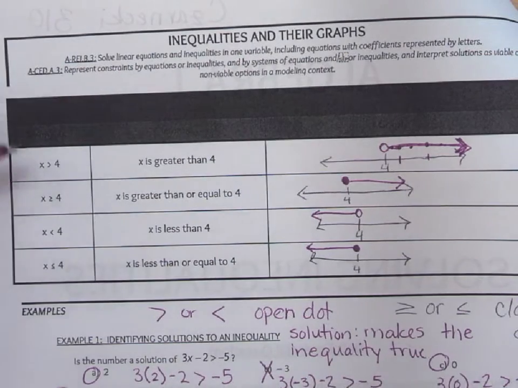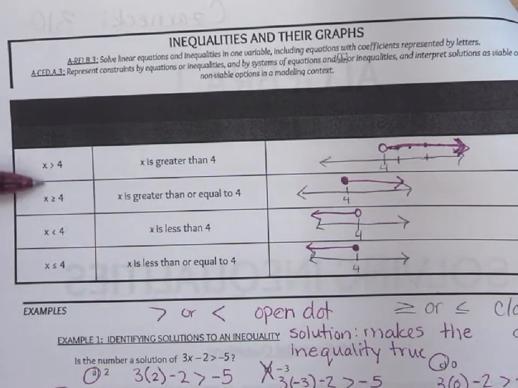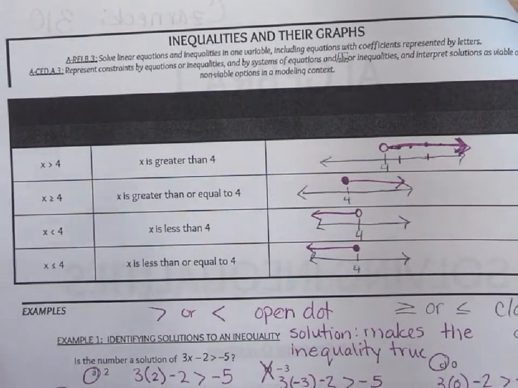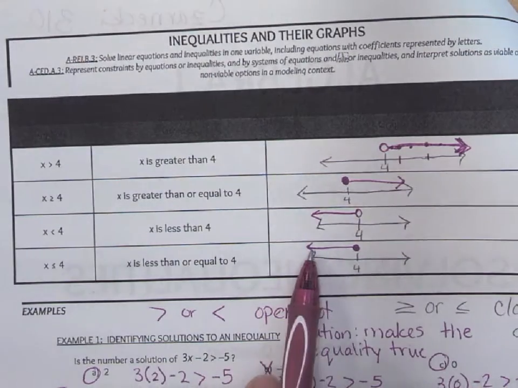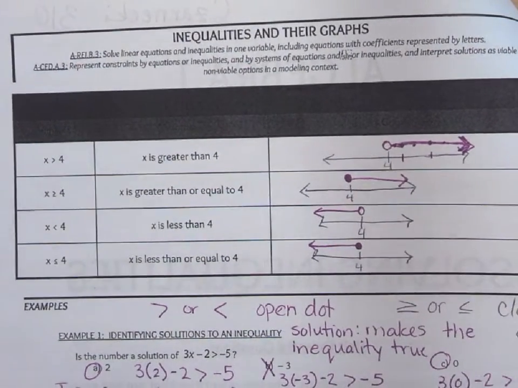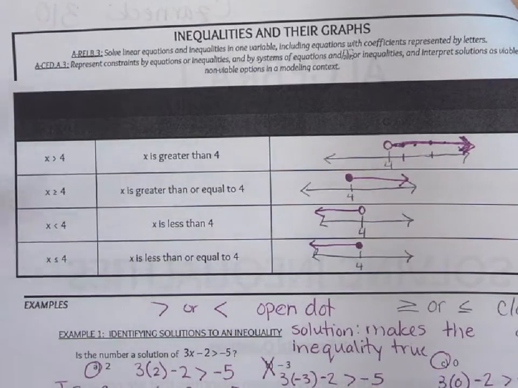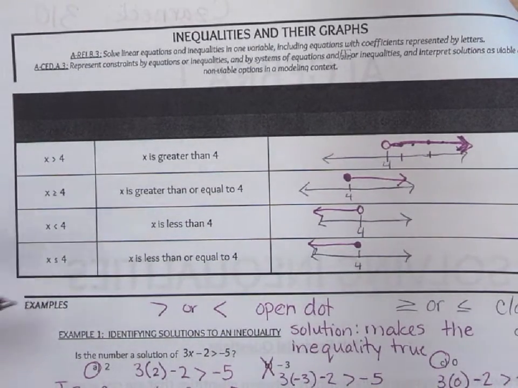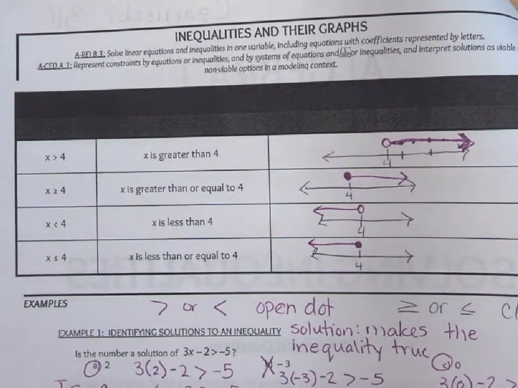And if we write our inequalities with our variables on the left-hand side, then the inequality will point the same direction that your graph is pointing, right? So we always want to try to have our variable on the left-hand side because then they match. And so then it makes it easier for us to make sure we are doing this correctly.